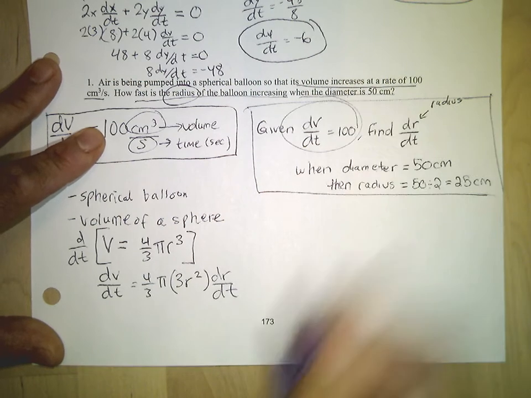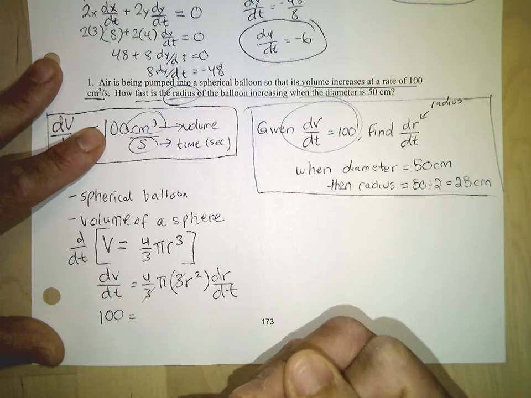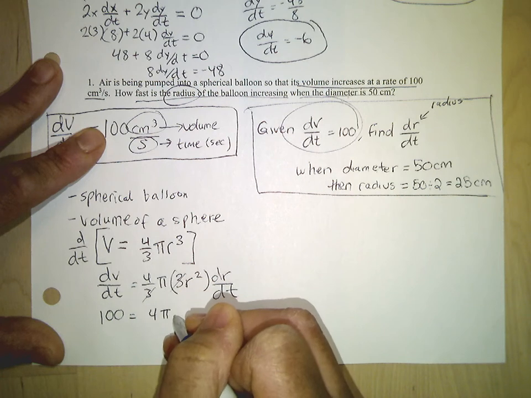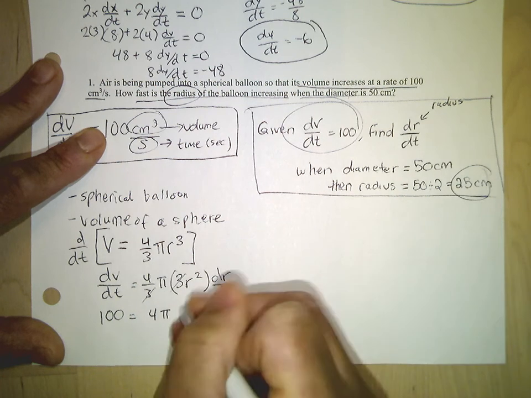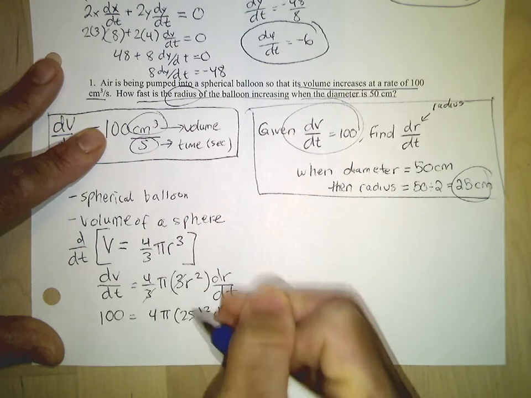But we were given that dV/dt is 100, and the 3's divide out, so we have 4π, and the radius was 25, so 25 squared dr/dt.